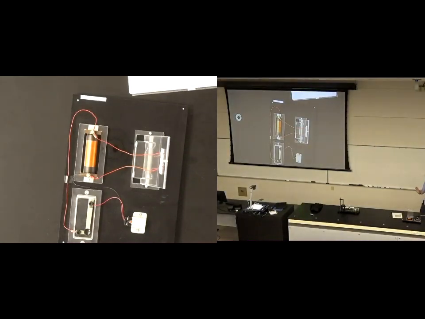So that's self-induction. Self-inductance, self-induced EMFs, self-induced currents, they can be large.